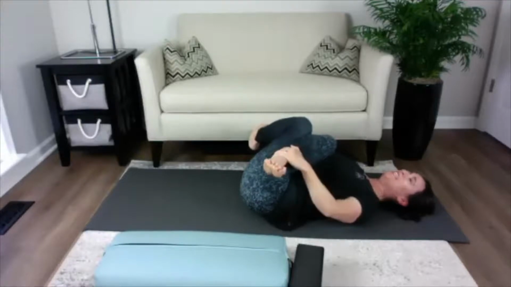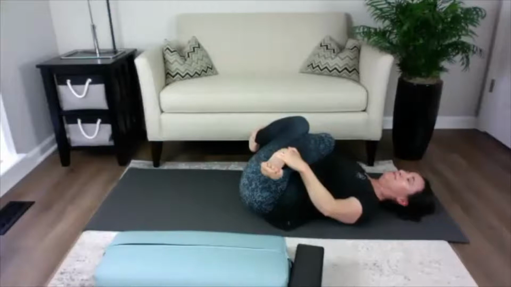So take a deep inhale into your belly. Can you get that inhale all the way to your pelvic floor? And then as you exhale, relax. One more breath here. Nice deep inhale in. And then exhaling and relaxing.